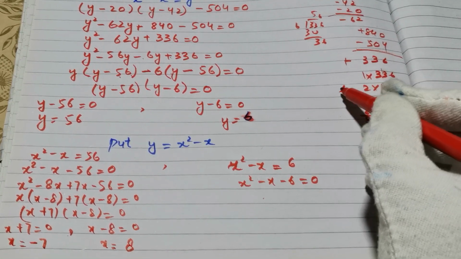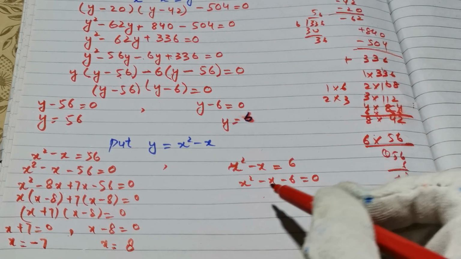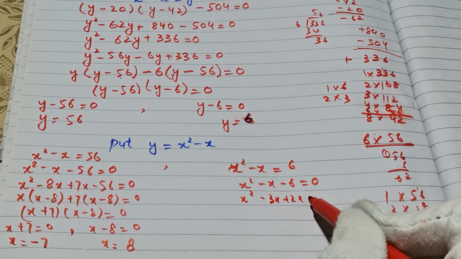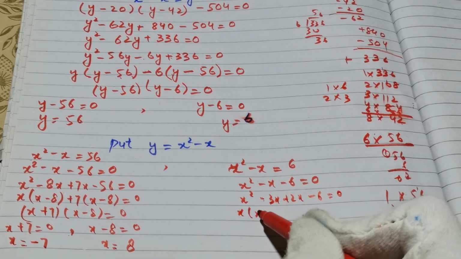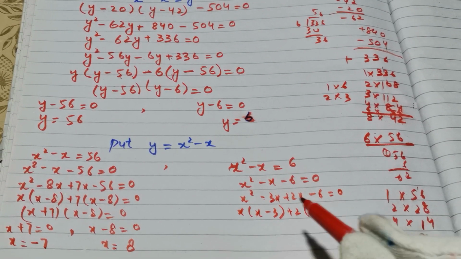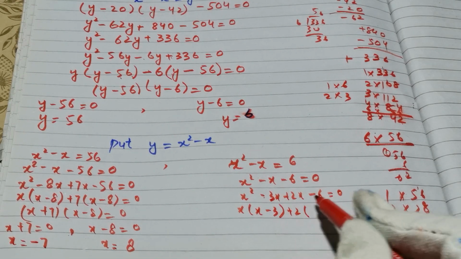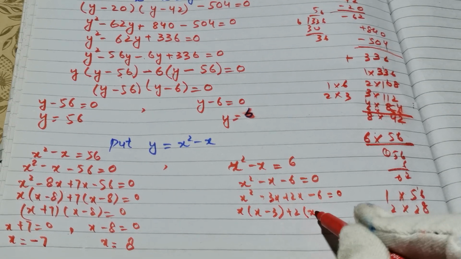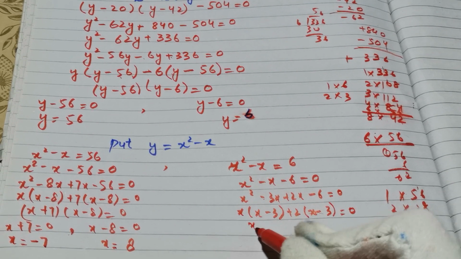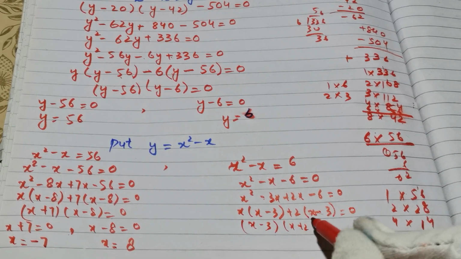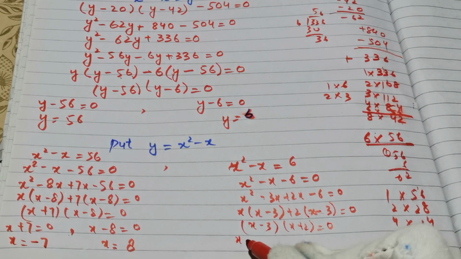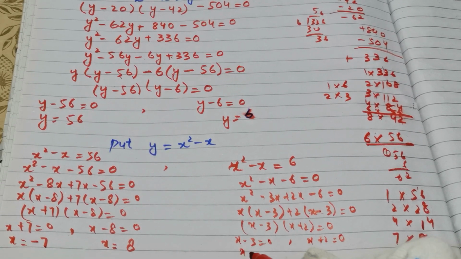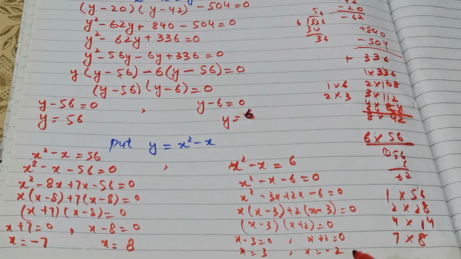Now factors of 6. 6 1s are 6, 2 3s are 6. So x square minus 3x plus 2x minus 6 equal to 0. x is common, x minus 3 plus 2 is common, 2 times x minus 3. So (x minus 3)(x plus 2) is equal to 0. Here x minus 3 equal to 0, x plus 2 equal to 0. x is equal to 3 and x is equal to minus 2.